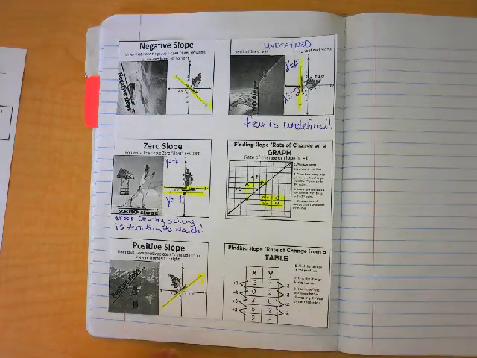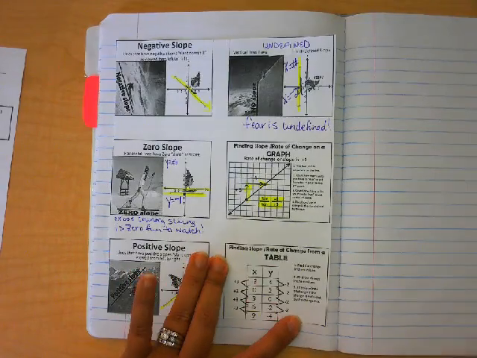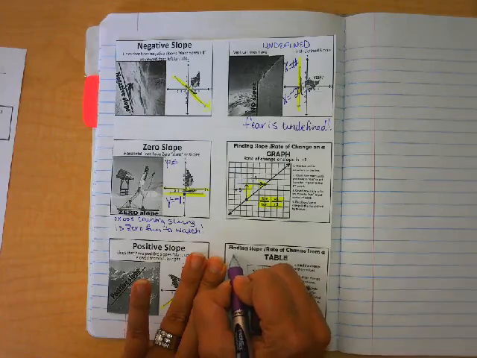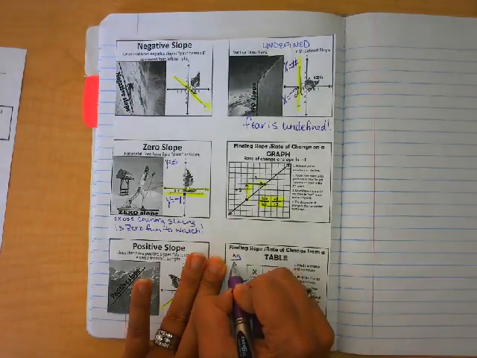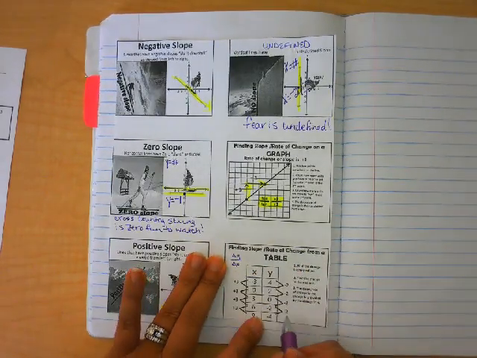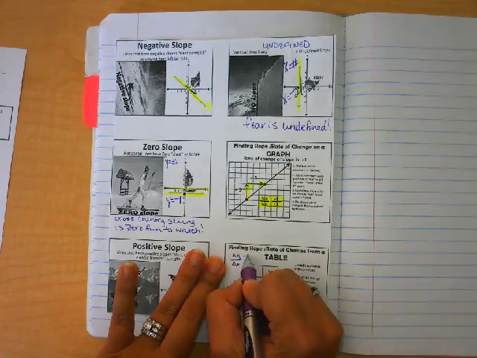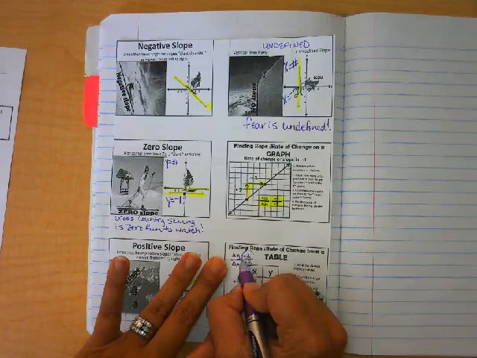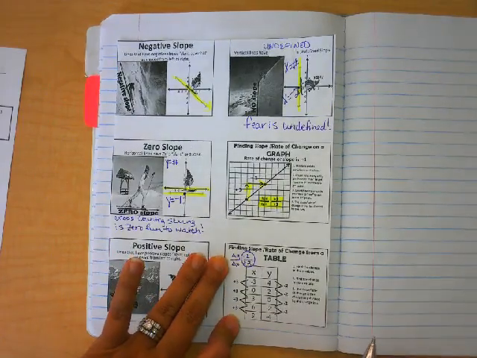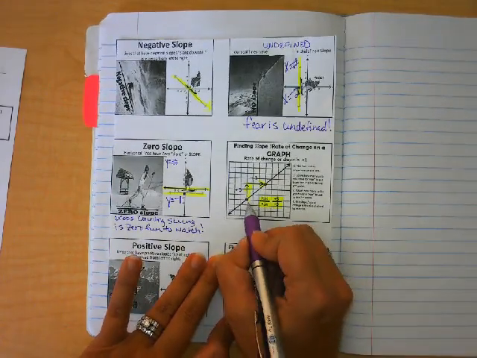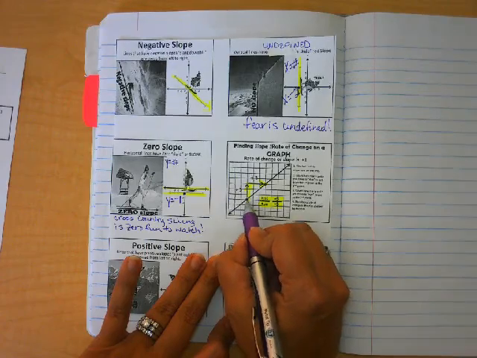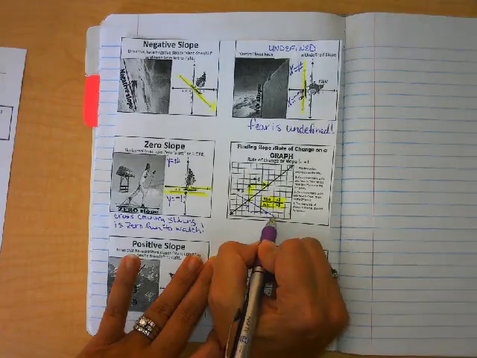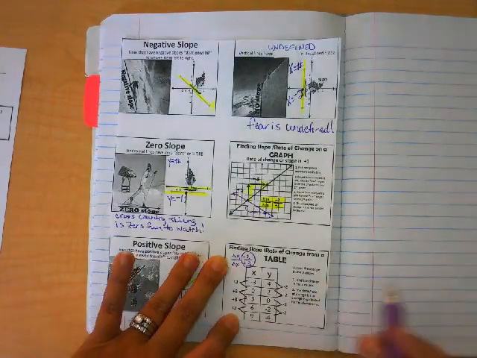You can also see it in a table of values by doing your bird beaks, because remember, it is change in y over change in x. So the y's are changing by -2. The x's are changing by +3. So your slope is a -2/3. On a graph, that would go down 2 and over 3. So that is going to have a negative slope like that.